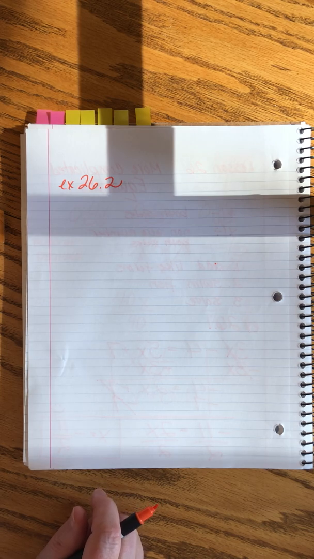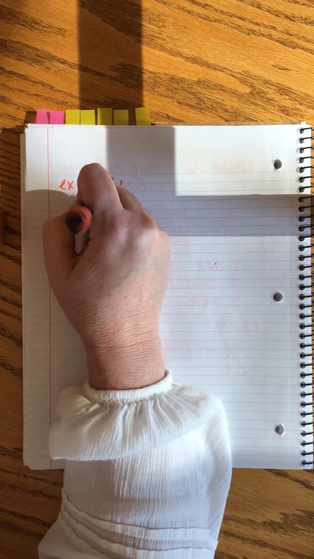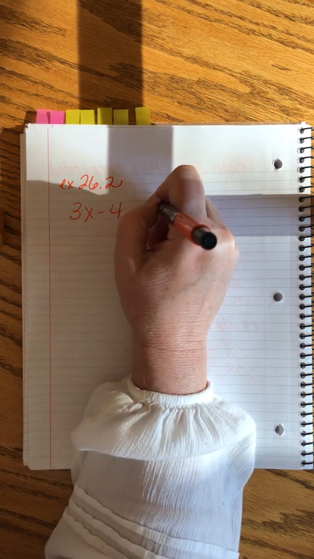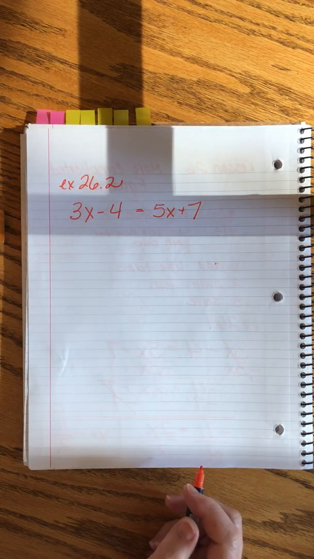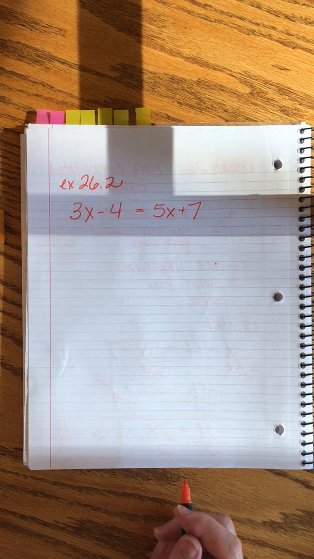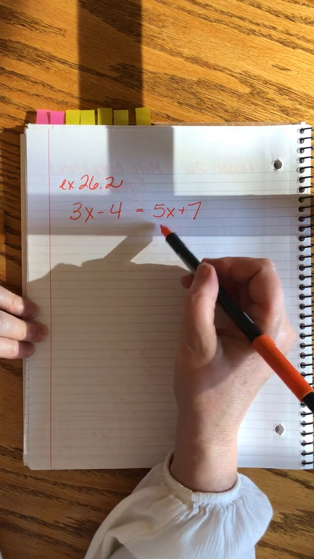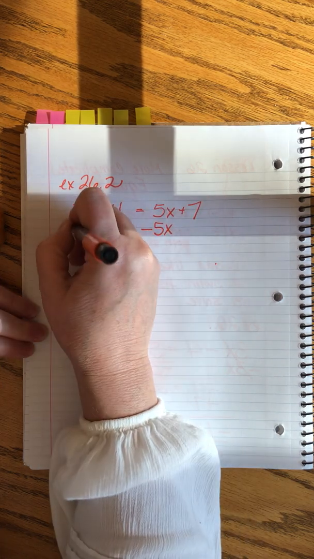Here's what John wants to do. He wants to take that same equation we had last time and just show you that we can swim the fish in the other direction and it'll still work out. So last time we moved the 3x over here. This time we'll move the 5x over here. Just to show you it works both ways.